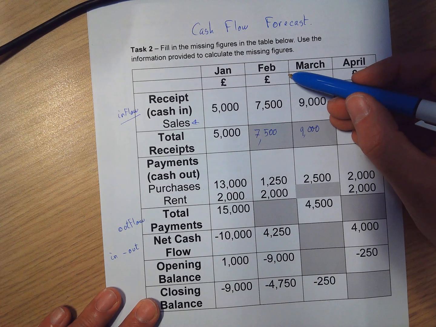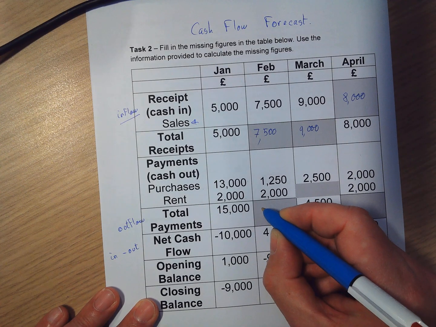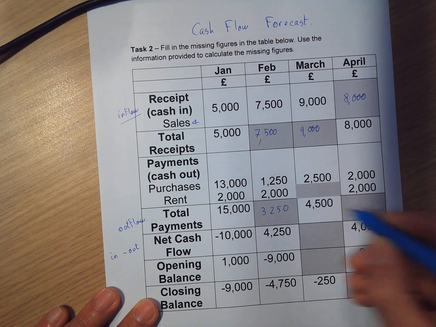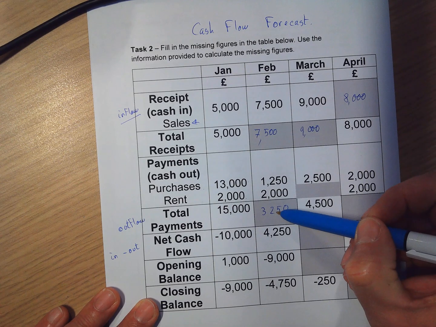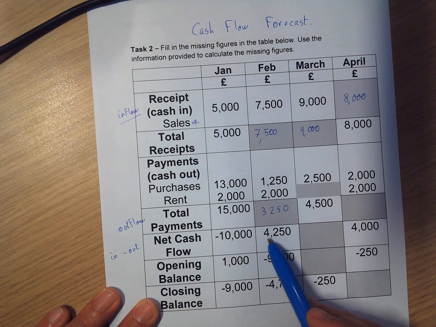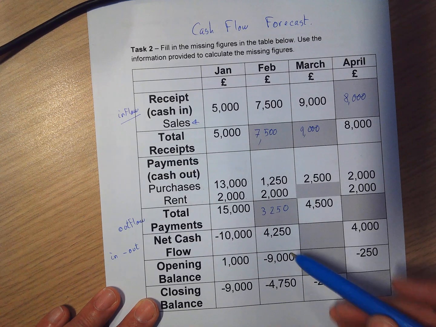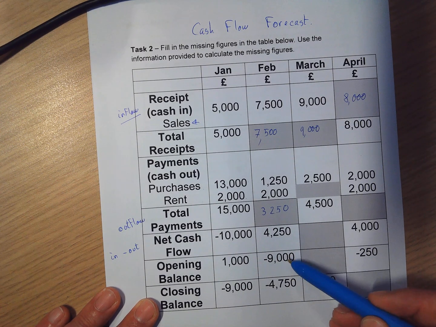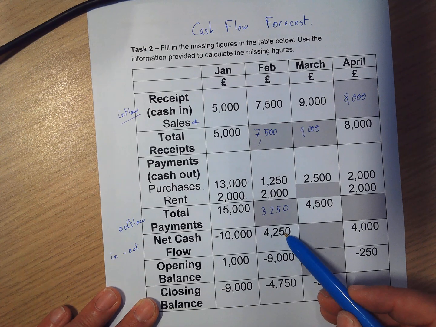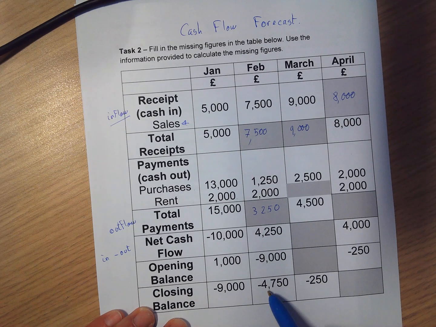We now repeat this for the next month. Here we've got our total outflow is going to be 3,250. You take away the total outflow from the total inflow to give you the net cash flow, 4,250, and you can check it now that you've got the numbers. You add your net cash flow to the opening balance. So the net cash flow is positive, but not quite enough to bring the closing balance into positive, and we've got minus 4,750 here, but the situation is improving for this business.